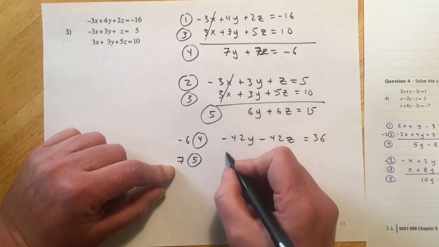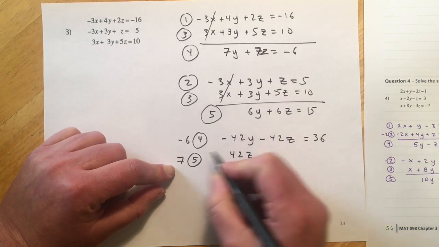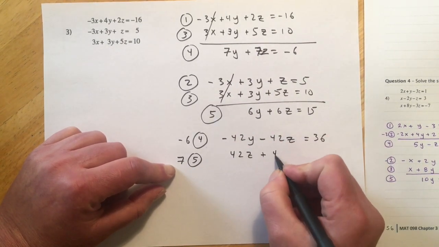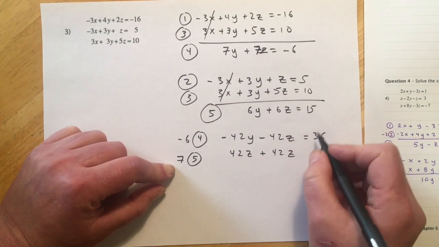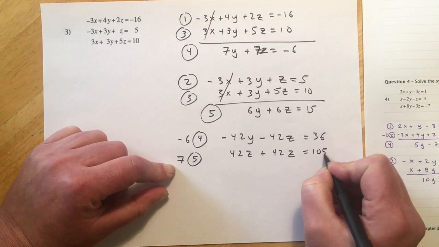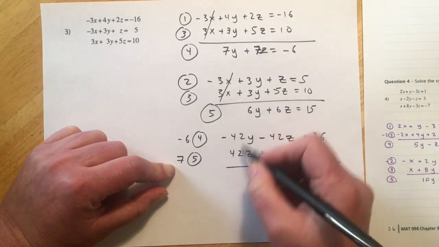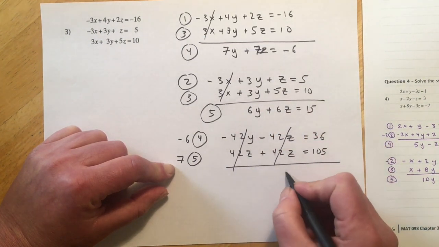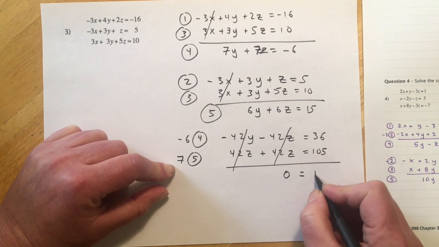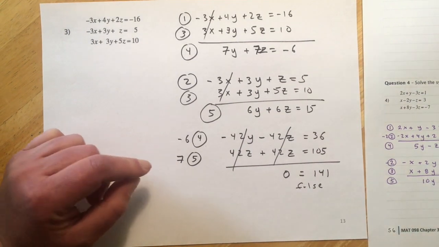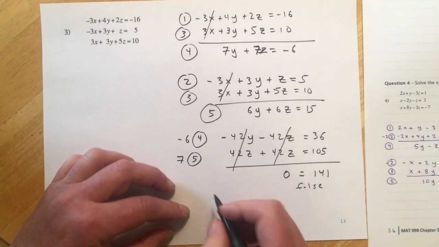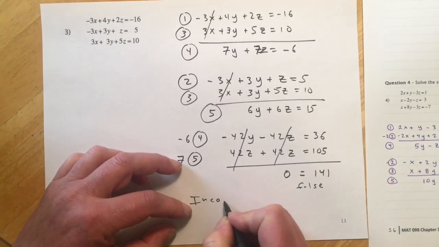And then 7 times this one will get me 42y plus 42z. And 7 times 15 is 105. And then you see what happens, right? All that dropped out. So that is 0 equals 141. And that is a false statement. So that is the no solution kind, or inconsistent.